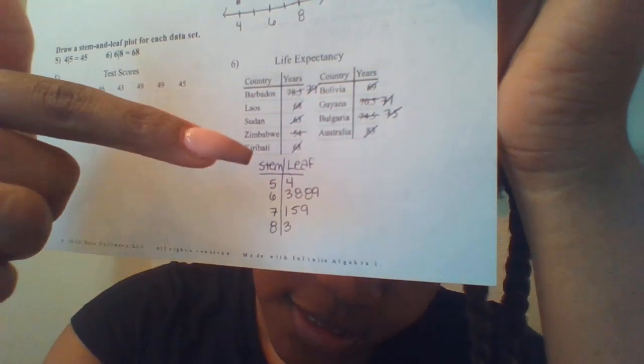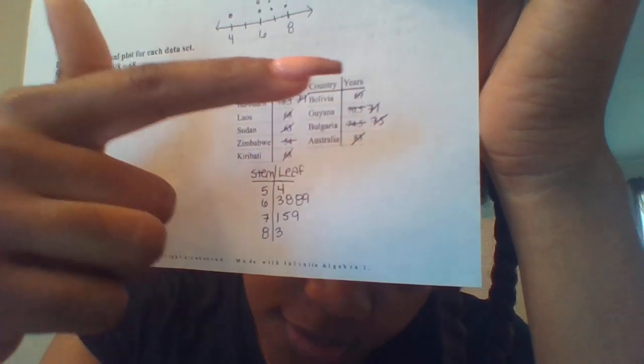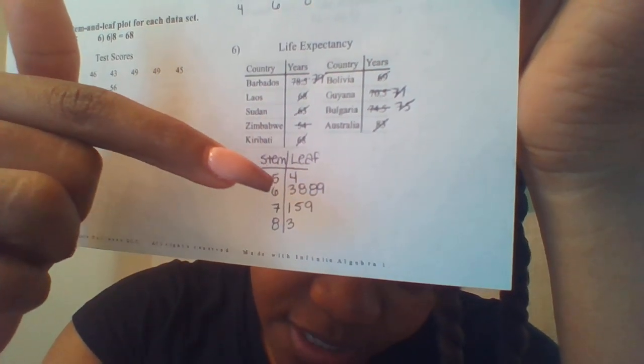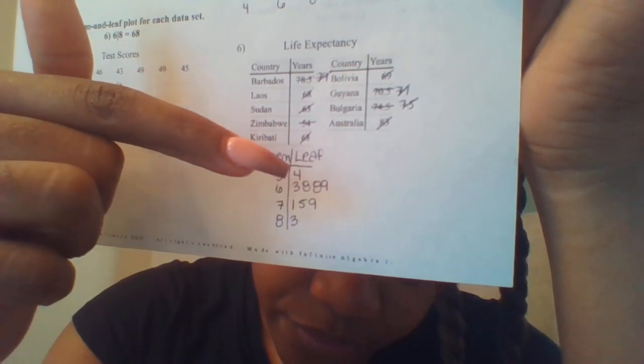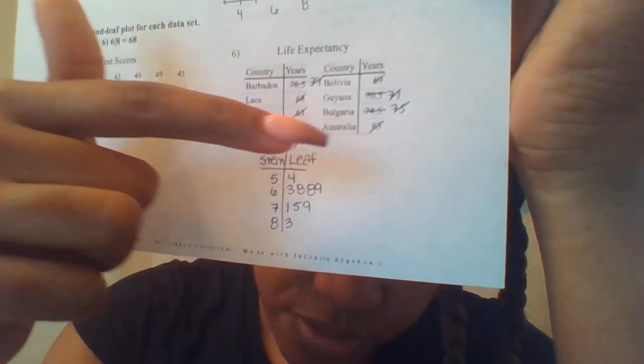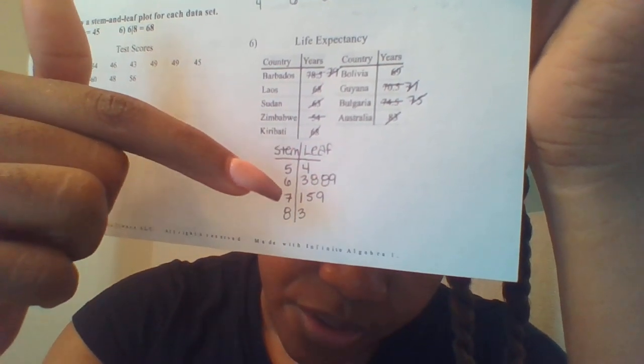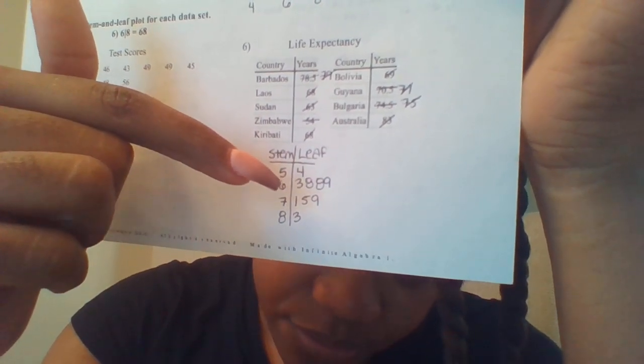So you do want to organize these from least to greatest. The smallest value we see is 54 for Zimbabwe. So our stem is 5 and our ones place is 4. There are no other values in our data set that have a stem of 5, so we're done with this row.